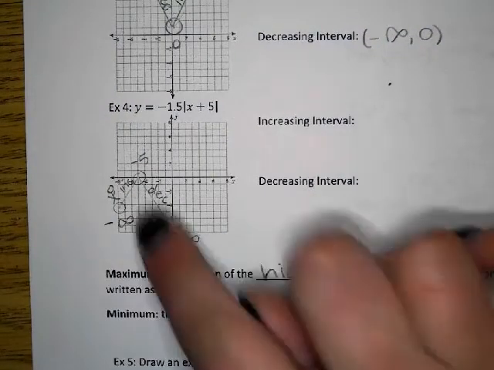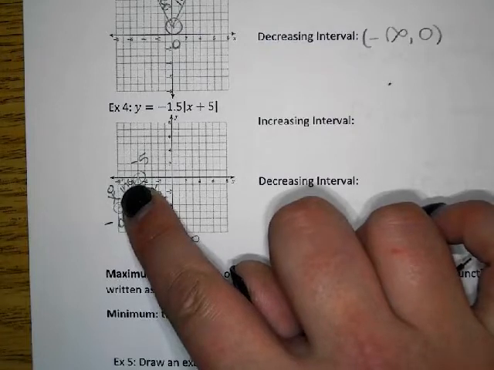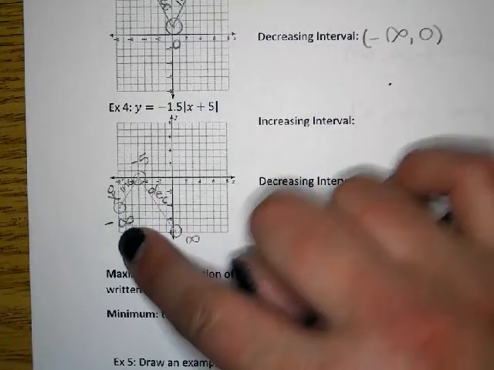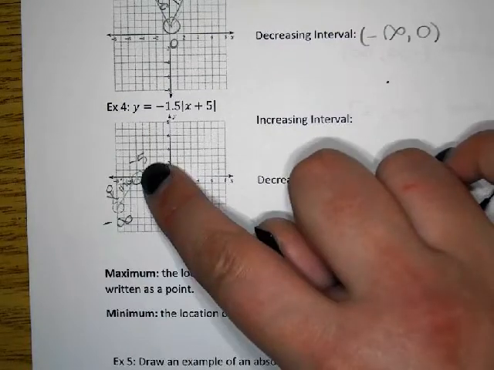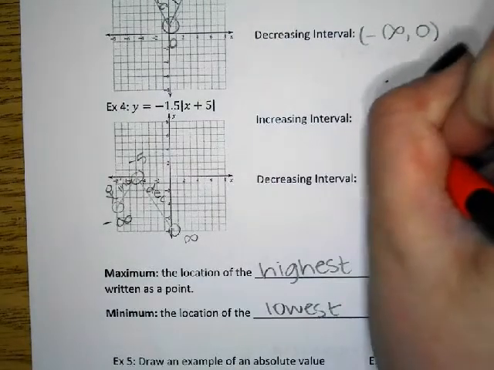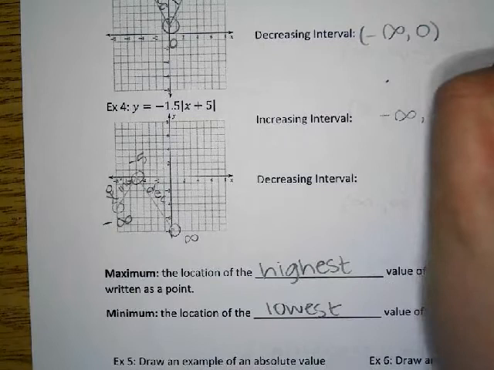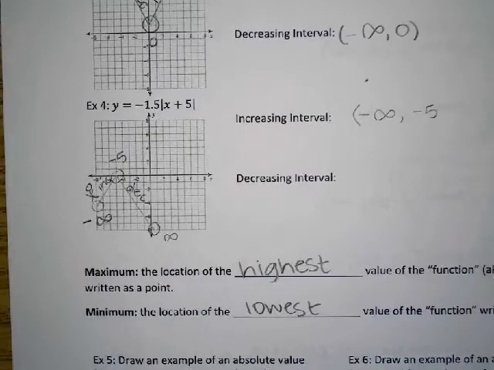So the increasing interval, the word increasing, is written between this x value and this x value. So we're going to write down negative infinity to -5, left to right. The infinities always get parentheses.